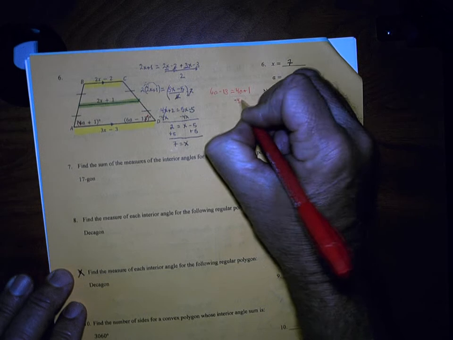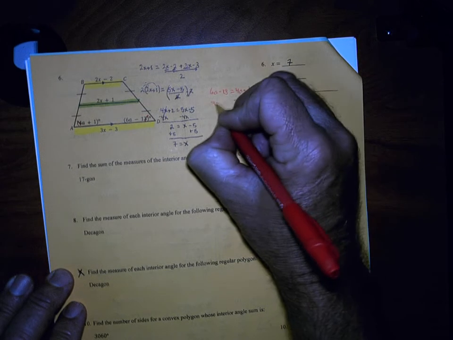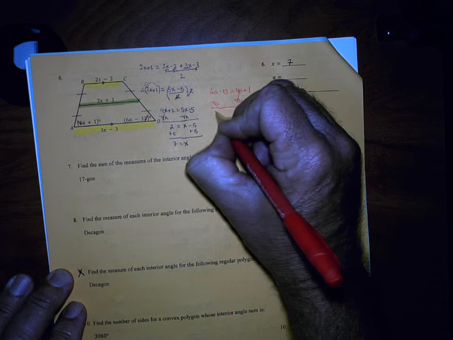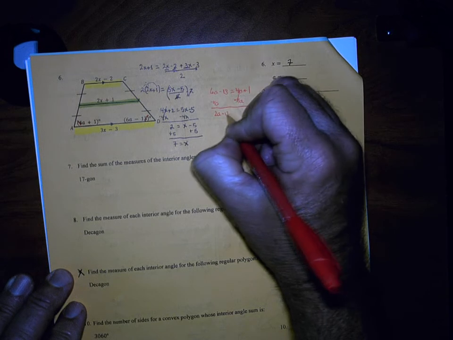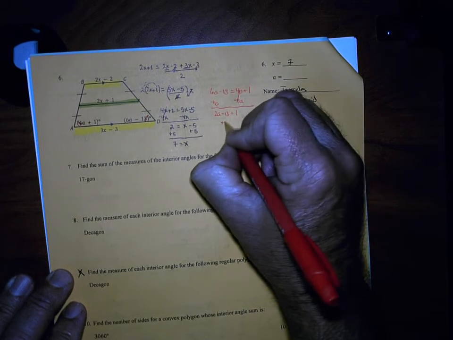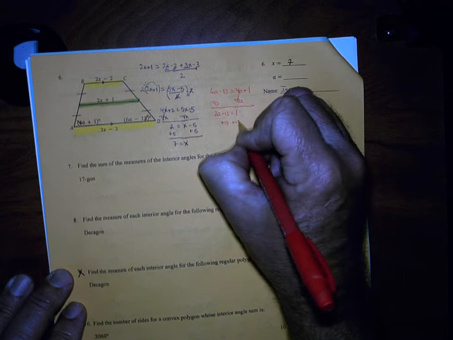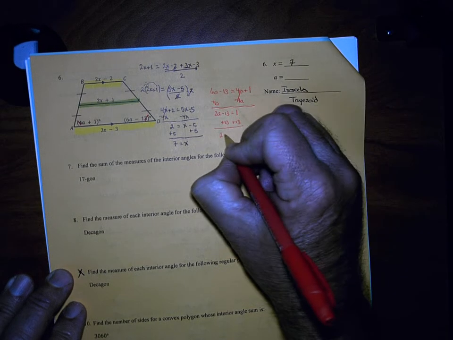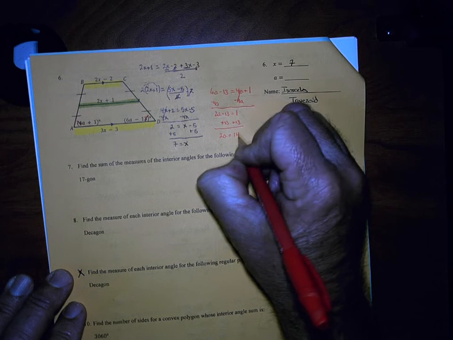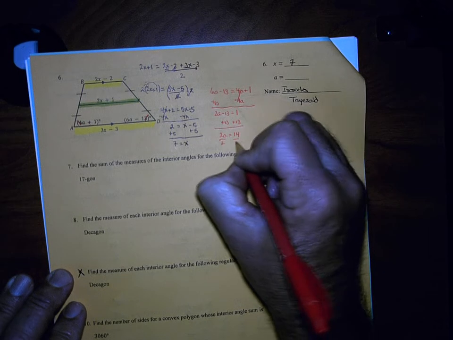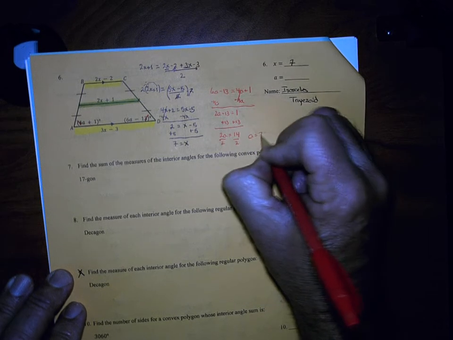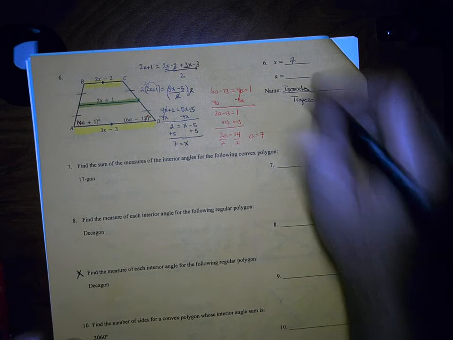Subtracting 4a from both sides of the equation, that would give me 2a minus 13 is equal to 1. Add 13 to both sides. That would make the equation 2a is equal to 14. Then I would divide both sides by 2, so a would be equal to 7. And there's my answers for number 6.